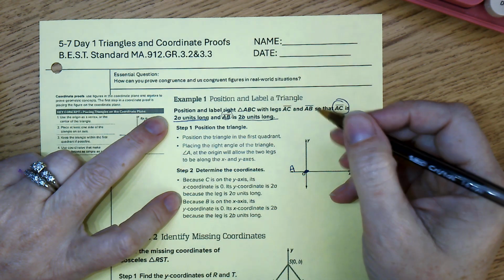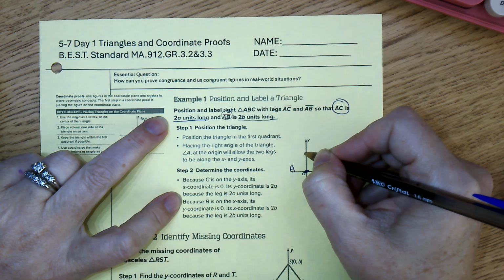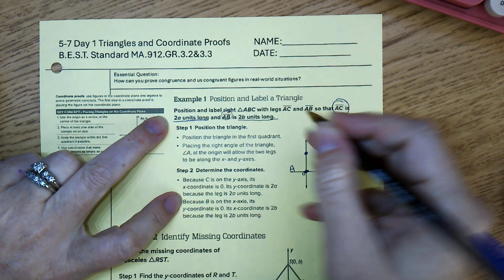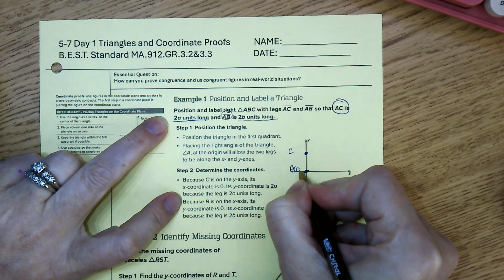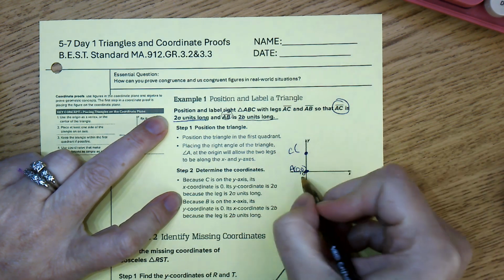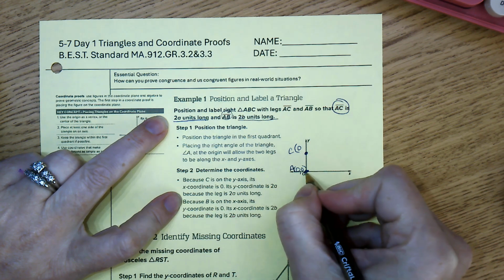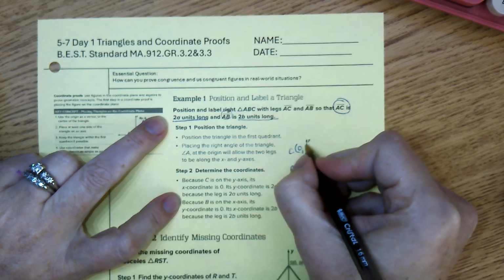So we're going to go from A up the y-axis just a bit. How far? As far as you want, as long as you stay on the graph. This is C. Remember, A is at the origin, so it's 0, 0.